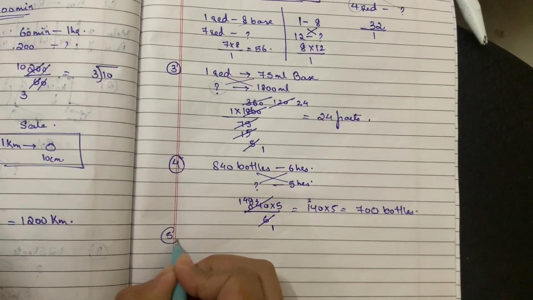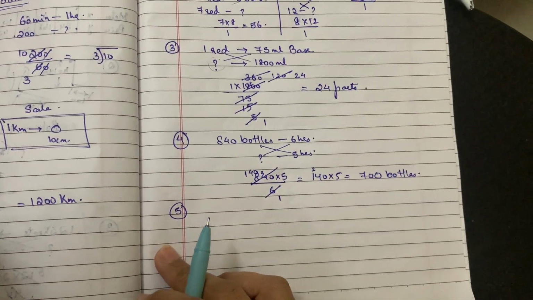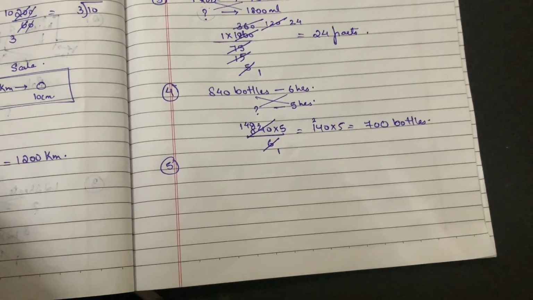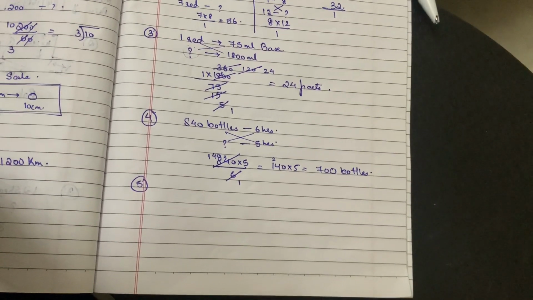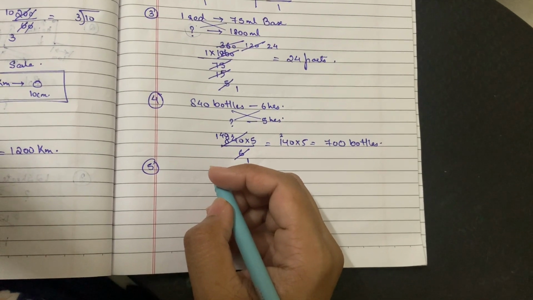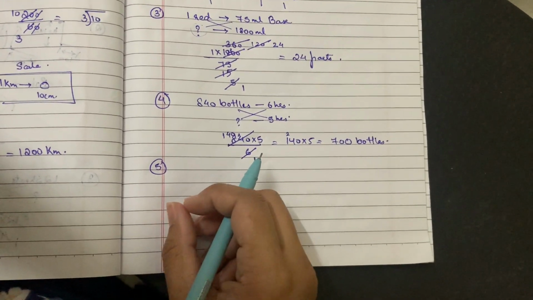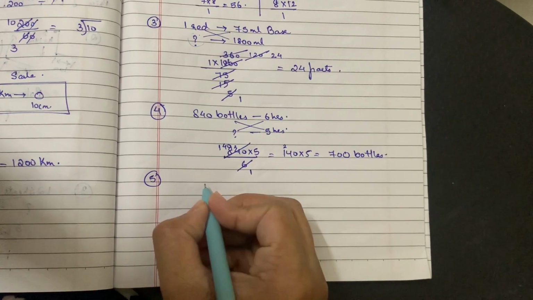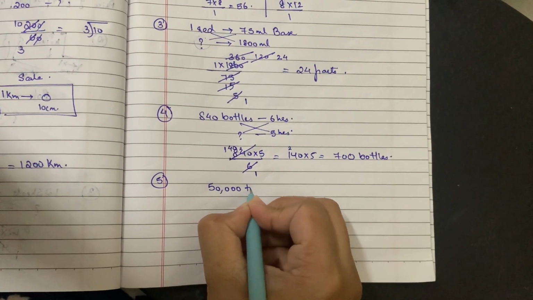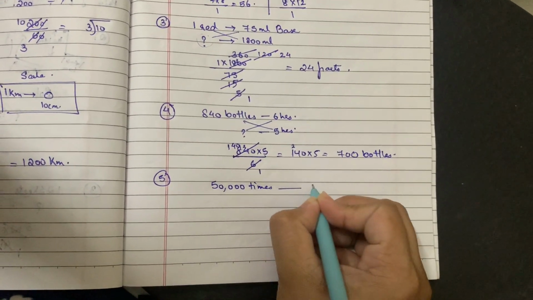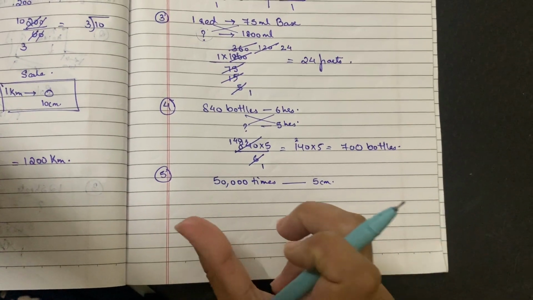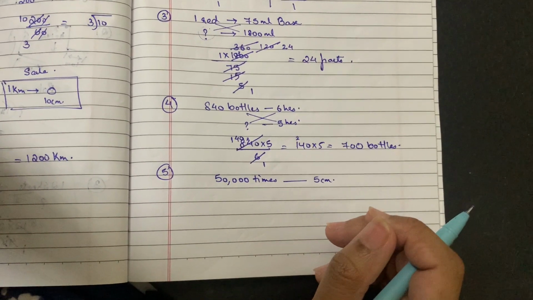Going with the fifth question in here, it says that... I was reading photographer. A photograph of a bacteria enlarged 50,000 times attains a length of 5 centimeters. Okay, how tiny a bacteria is, and it was enlarged 50,000 times. And then it showed a length of 5 centimeters.